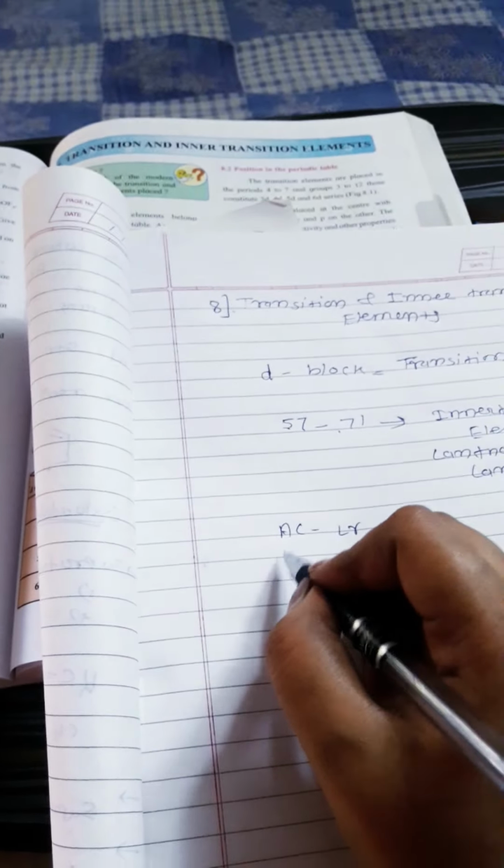I again mark a star for copper and chromium. Next, argon 4s2 3d10. Now look at here, chromium and copper.